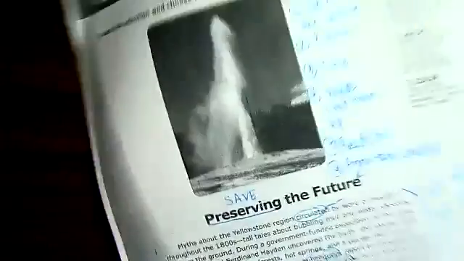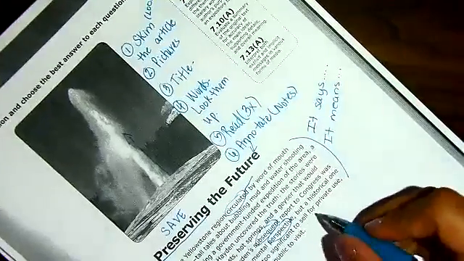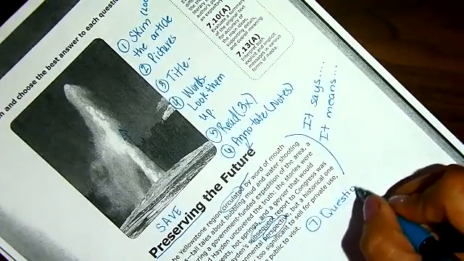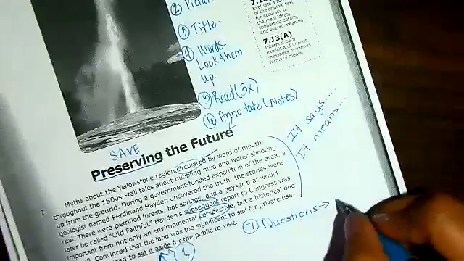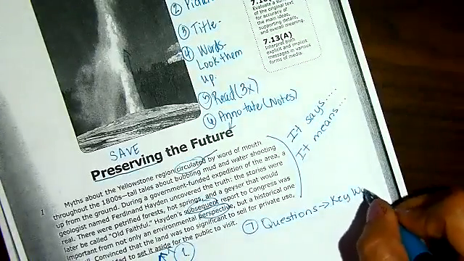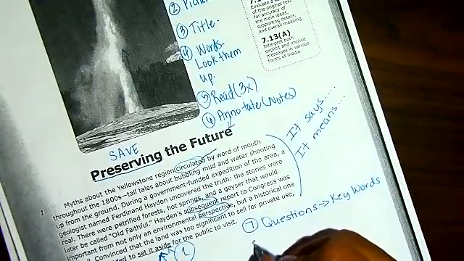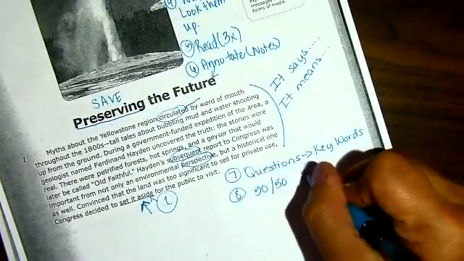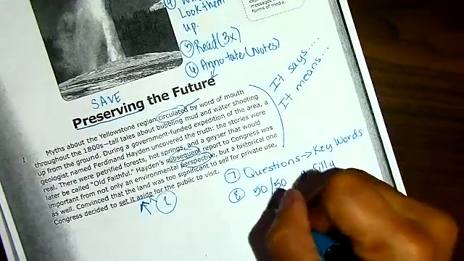From there, hold on, let me just go ahead and add number 7 down here. Number 7 is questions. And we're looking for key words. Then we're going to do your 50/50 and silly answers.